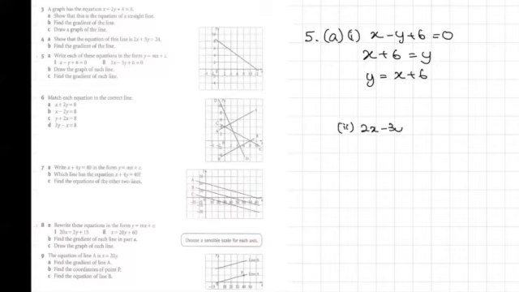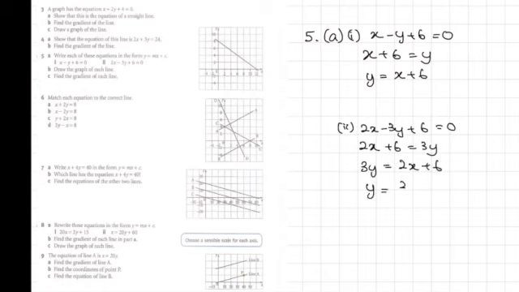2x minus 3y plus 6 equals 0. 2x plus 6 equals 3y. 3y equals 2x plus 6. y equals 2 over 3 x plus 6 over 3, which is 2. All right, done already. They asked us to find the gradient as well. So I'm just going to immediately tell you what the gradients are. For the first one, the gradient m is 1. For the second one, m is 2 over 3.